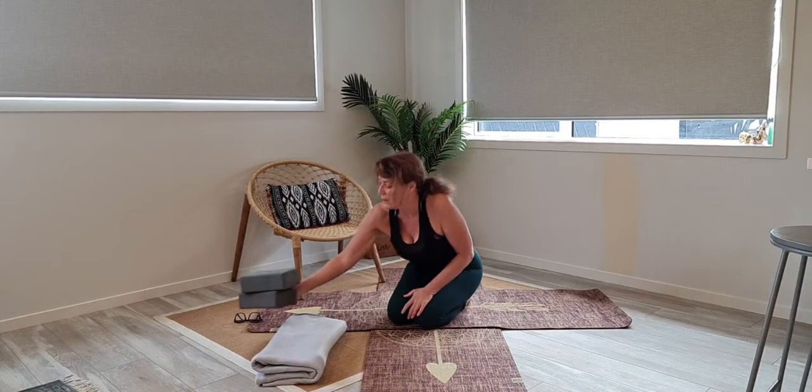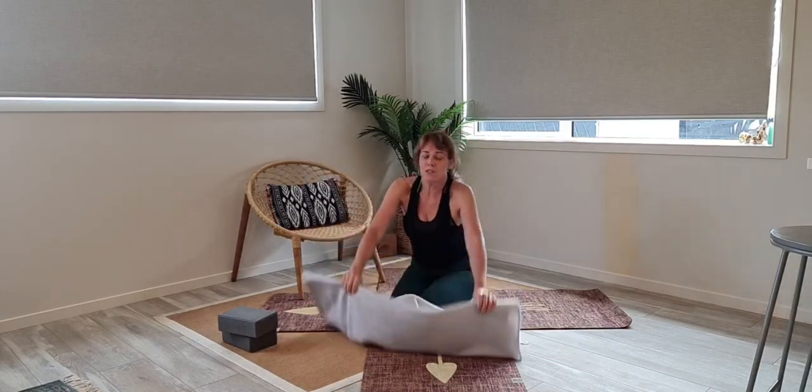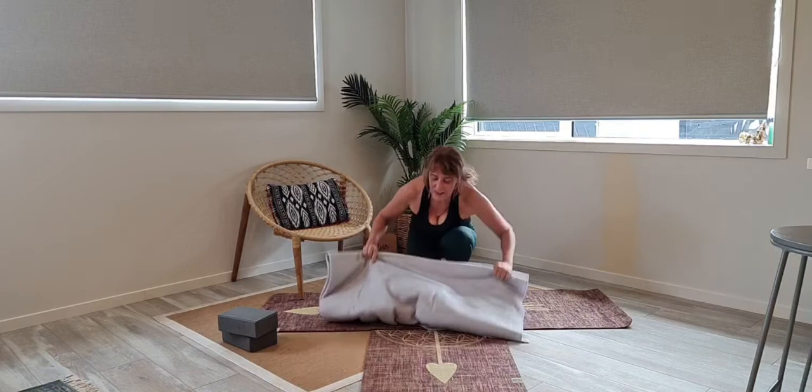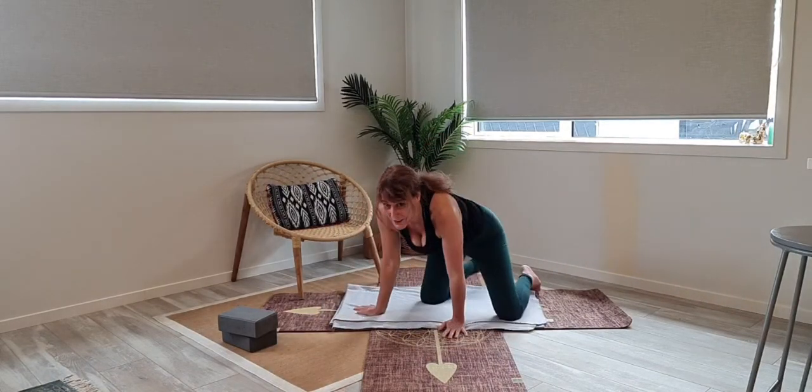Now, if you were like me and you're on a little bit of a harder surface, then I'd suggest just popping this underneath the hips. We're going to come down into a pose called reclined Buddha.